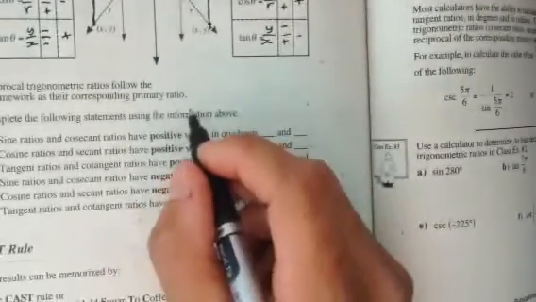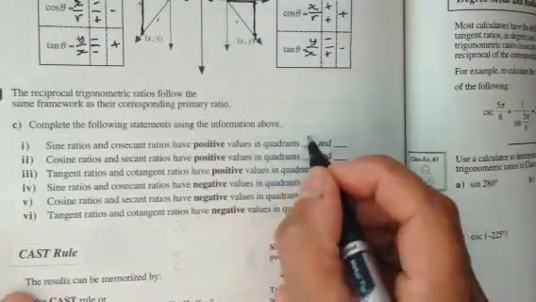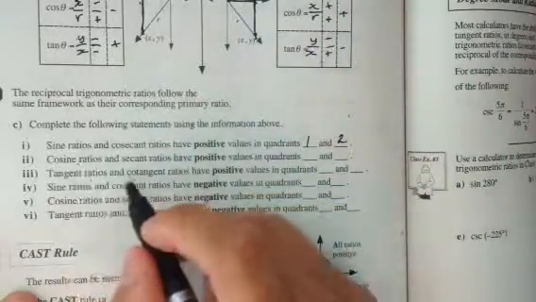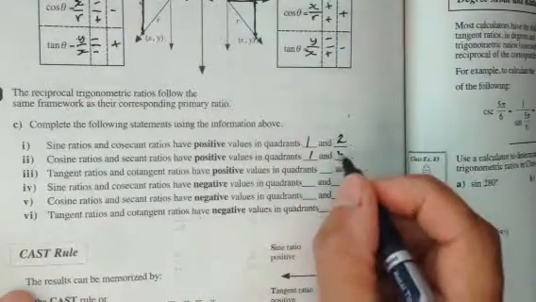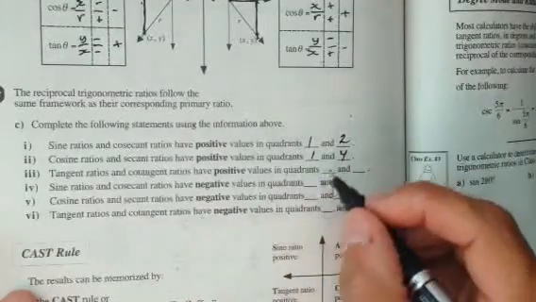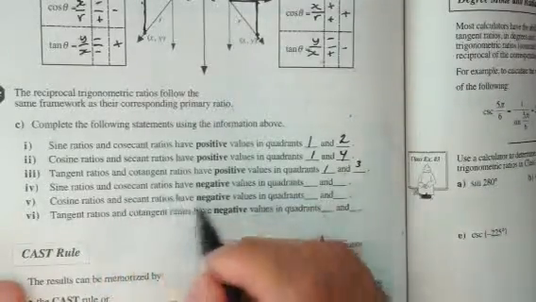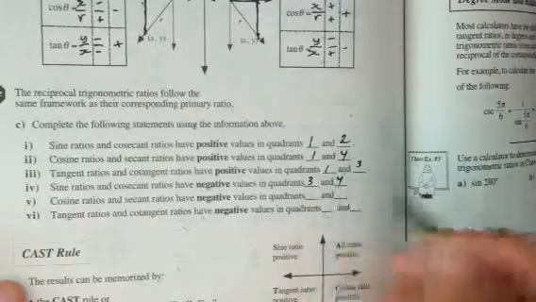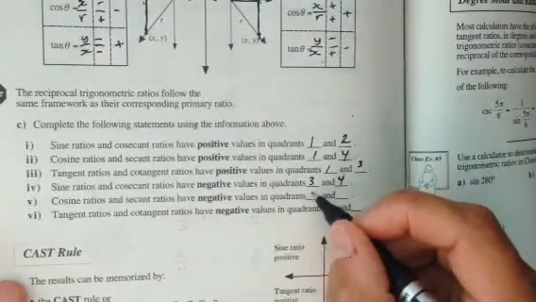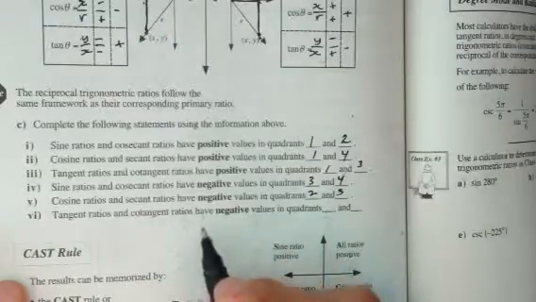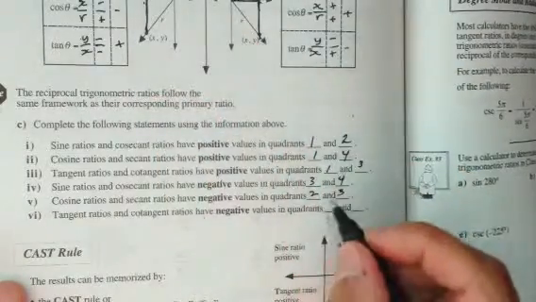So if I were to fill in this section here, sine ratios and cosecant ratios have positive values in quadrants 1 and 2. Cosine ratios and secant ratios have positive values in quadrants 1 and 4. And then tan ratios and cotan ratios have positive values in 1 and 3. Sine ratios and cosecant ratios have negative values in quads 3 and 4, so wherever they're not positive. Cosine ratios and secant ratios have negative values in quads 2 and 3. And then tan ratios and cotangent ratios have negative values in quadrants 2 and 4.